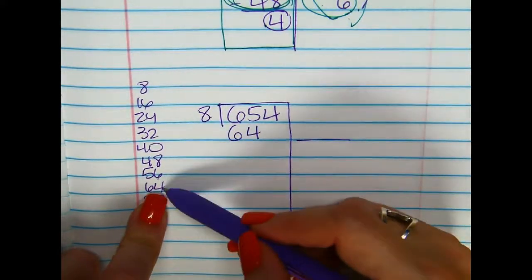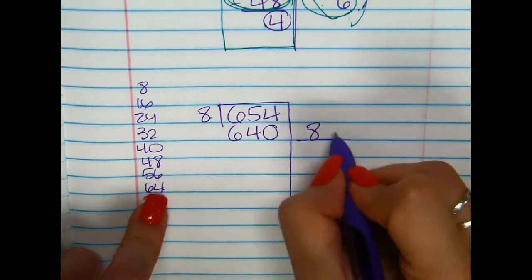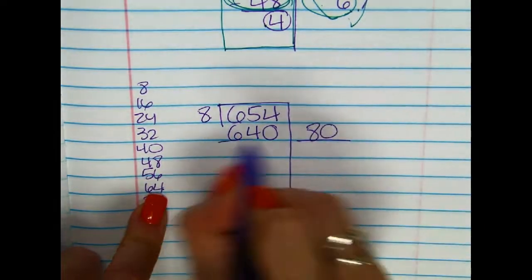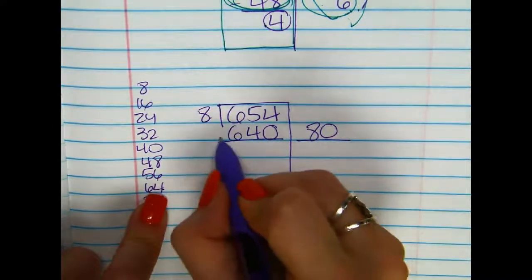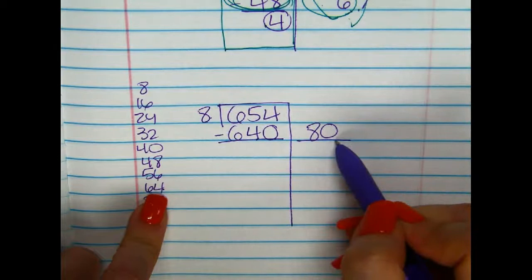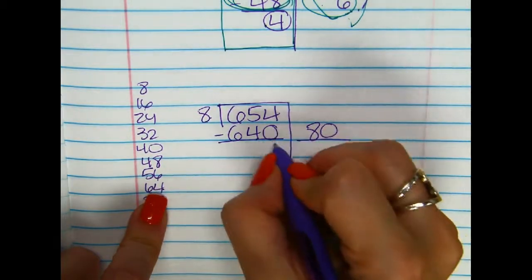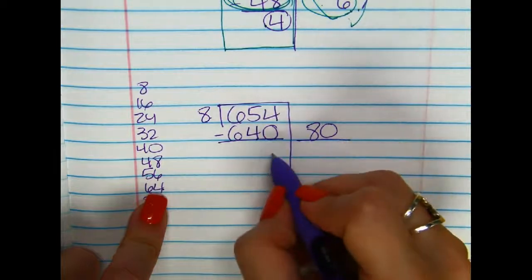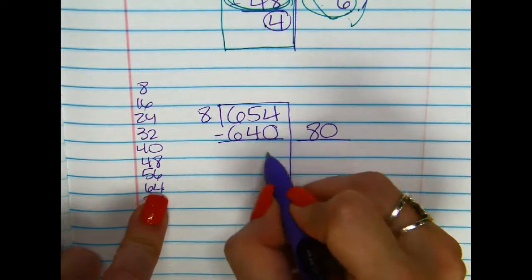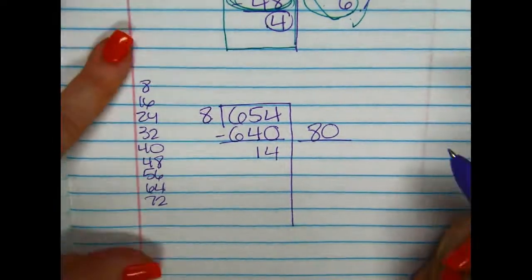So 8 times what gives us 64? 8 times 8. And we want to make this number as big as we need, so we'll add that extra place marker 0. So 8 times 8 is 64, but 8 times 80 is 640. So let's go ahead and subtract, just like we normally do in a long division problem. 4 minus 0 is 4. 5 minus 4 is 1. Gosh, we only have 14 left to deal with.